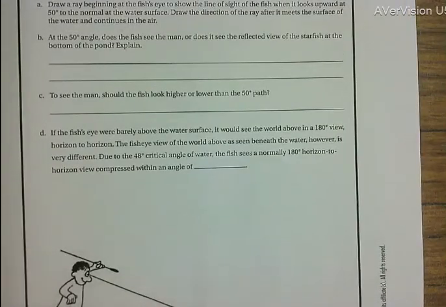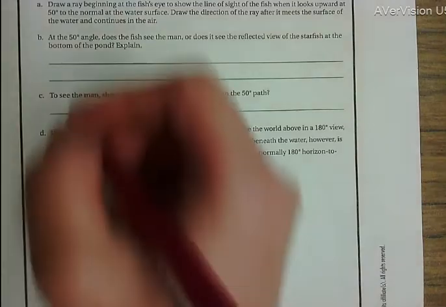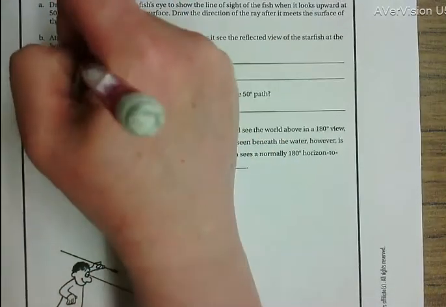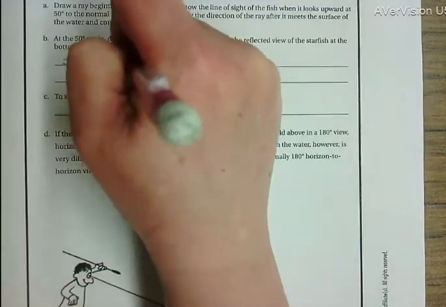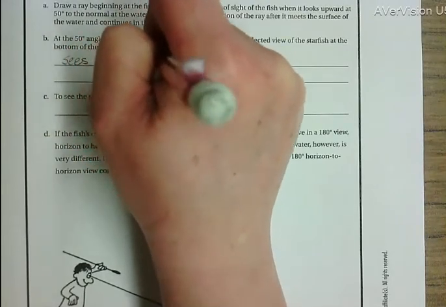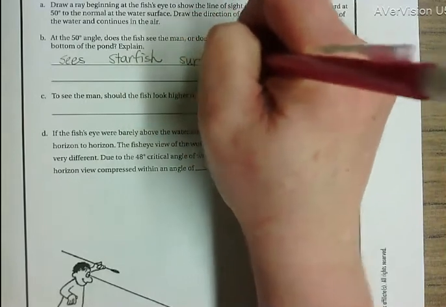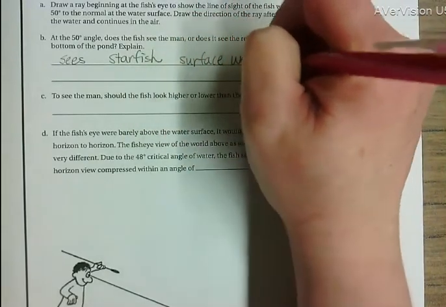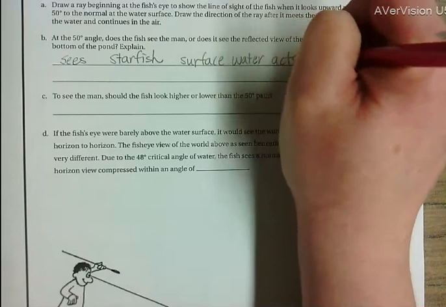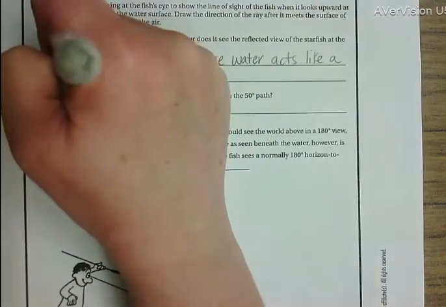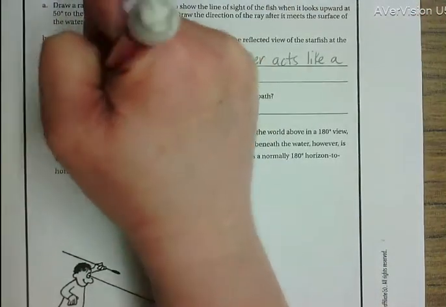At the 50-degree angle, does the fish see the man, or does it see the reflected view of the starfish at the bottom of the pond? It's going to see the starfish. And again, that's because the surface of the water acts like a mirror for the fish.